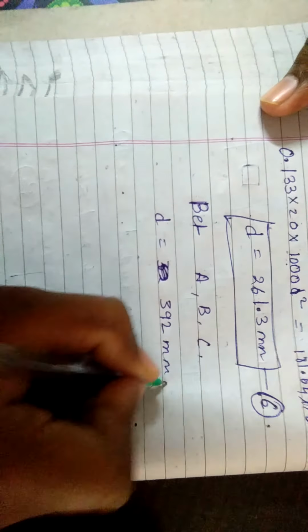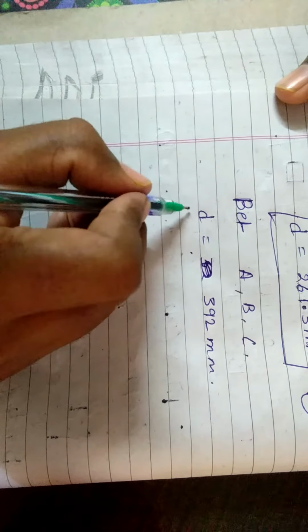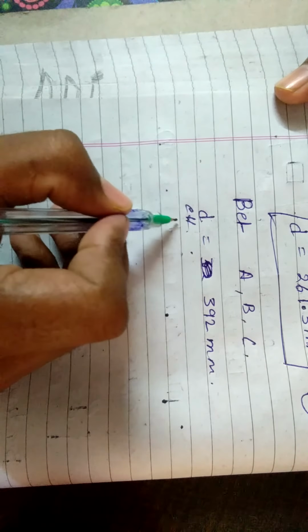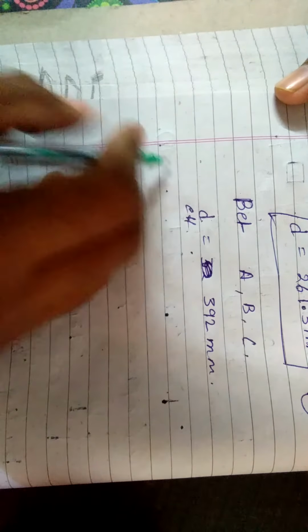Now the D is equal to 392 mm. That is the effective depth, meaning from the top to the reinforcement, this distance. Now we will take D dash, meaning cover, and bar diameter as 20.